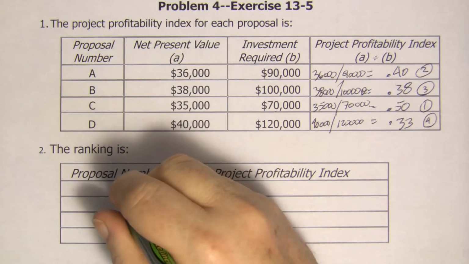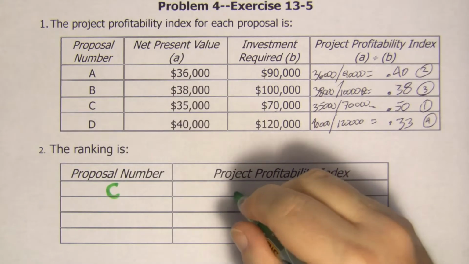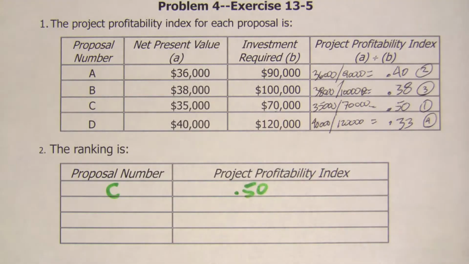So we prefer C, and the profitability index is 0.5. Now remember, that 0.5 doesn't mean dollars, doesn't mean anything.